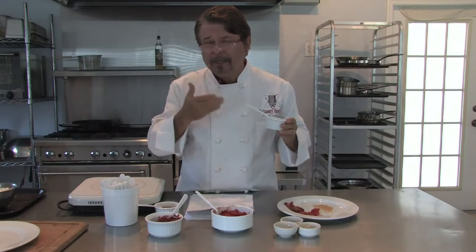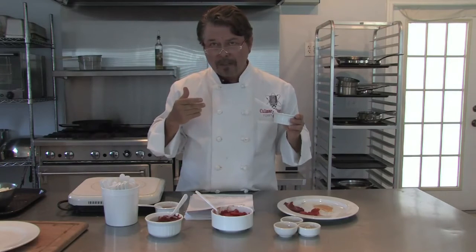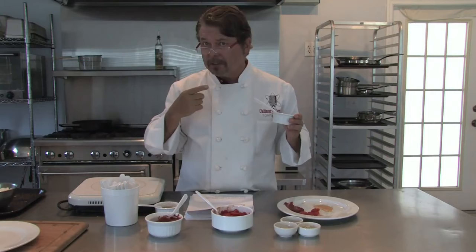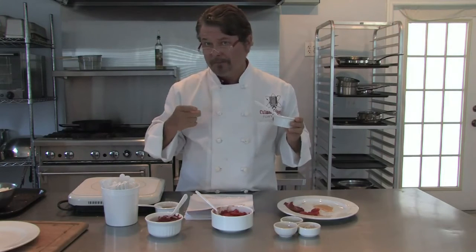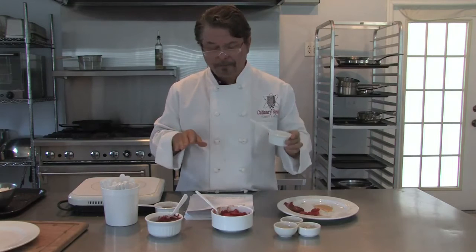The texture is very different, right? Because it's a creamy dressing. So it's slightly oily, slightly greasy, slick. The flavor is very similar. Salty, sour, slightly bitter as the other dressing, except the mouthfeel is very different. The texture is very different.